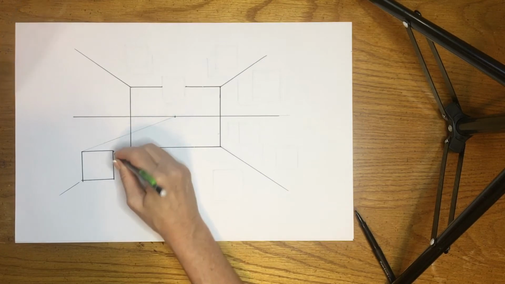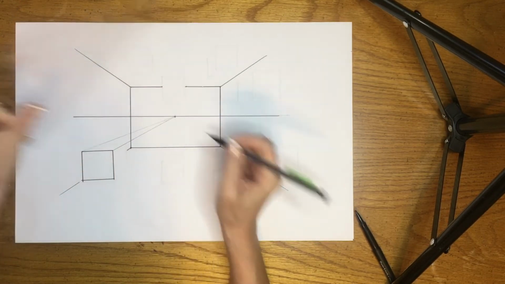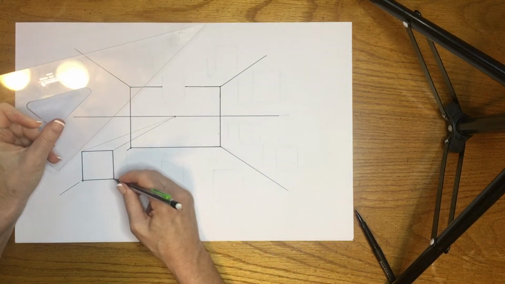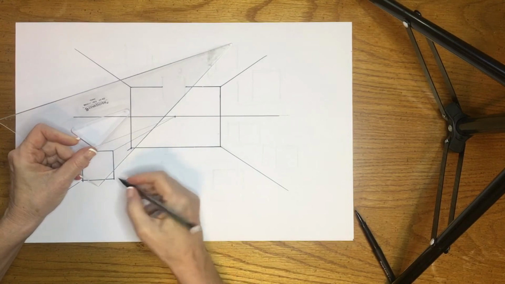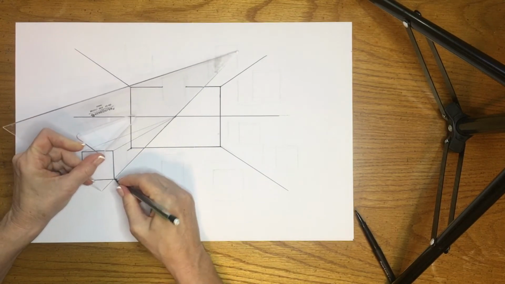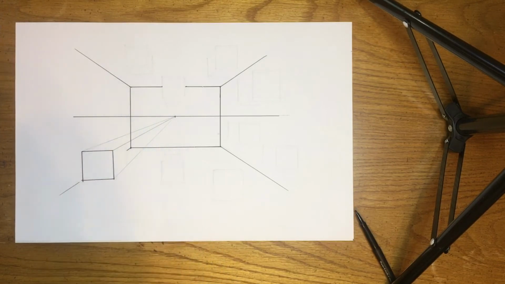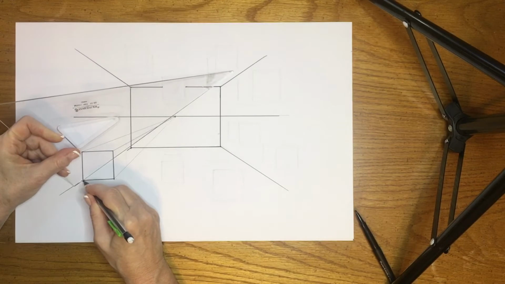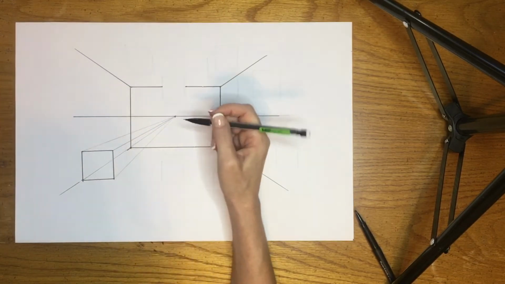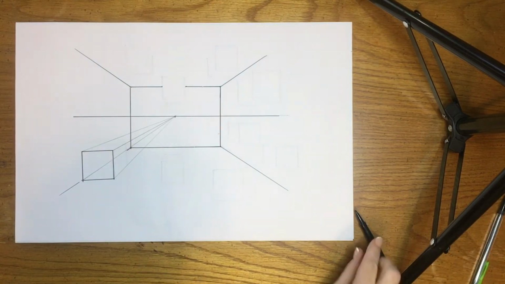From the upper right-hand corner, back to the vanishing point. From the lower right corner, back to the vanishing point. And if you could see through your cube, as if it wasn't solid, let's go ahead and put that. So I took all 4 corners back to the vanishing point.